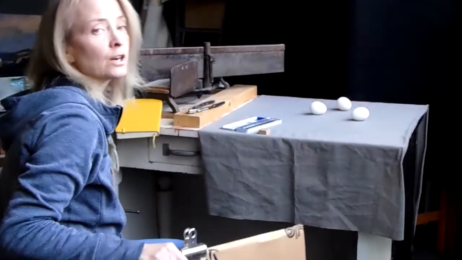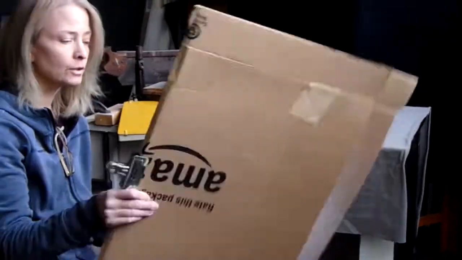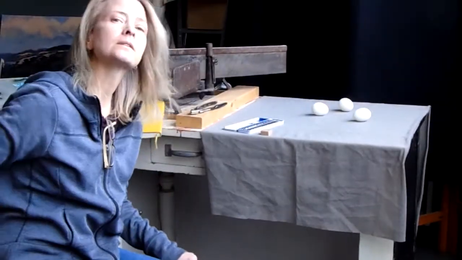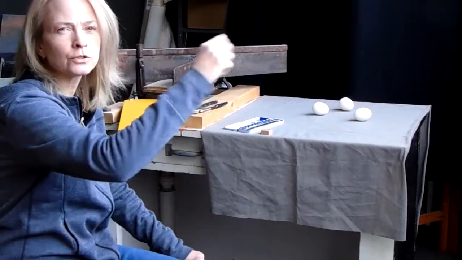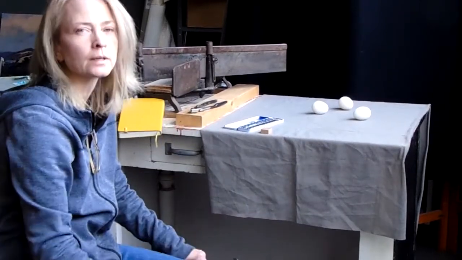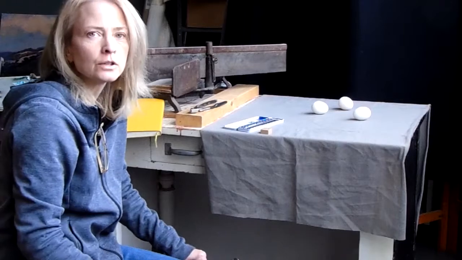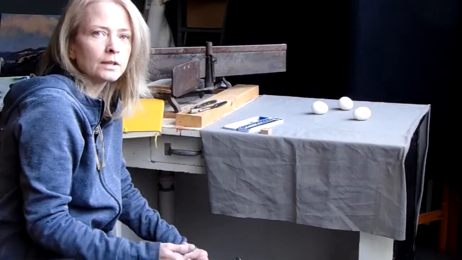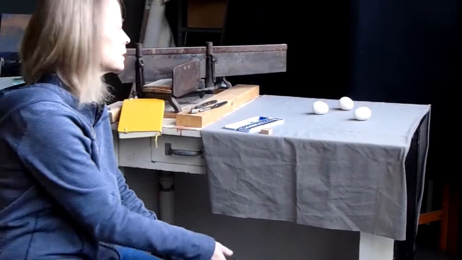I recommend a chair without arms. If you look at my chair, it is armless and it just allows you to move your arm when you're drawing. If you don't have an armless chair, then you scoot up toward the front of it and sit on the edge. I do that too.